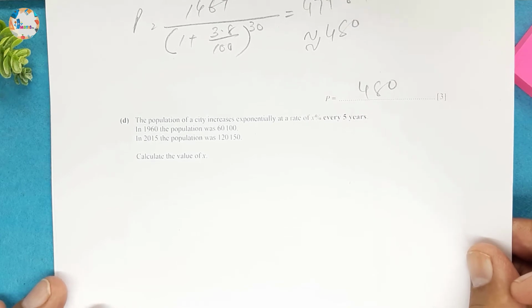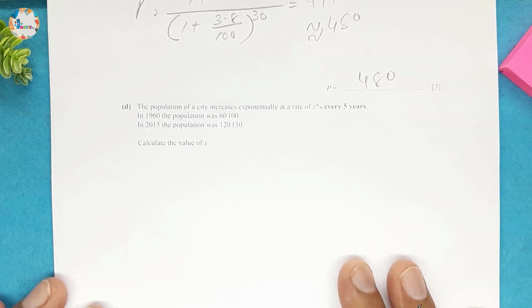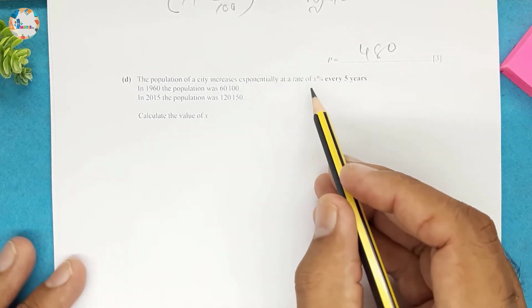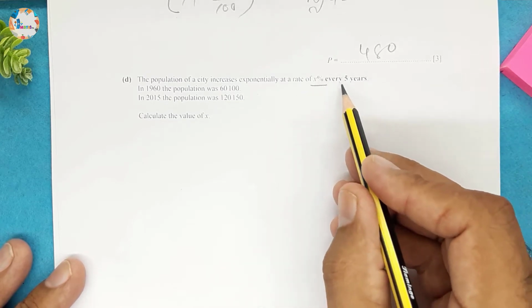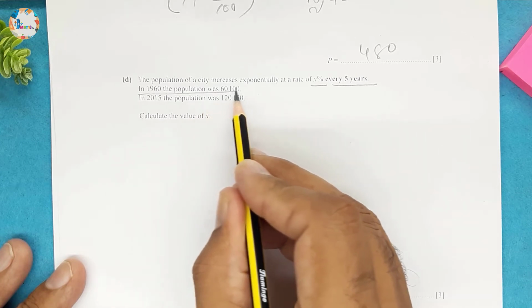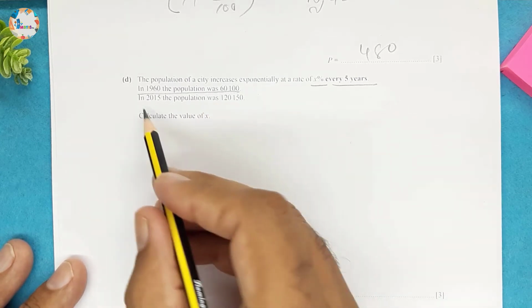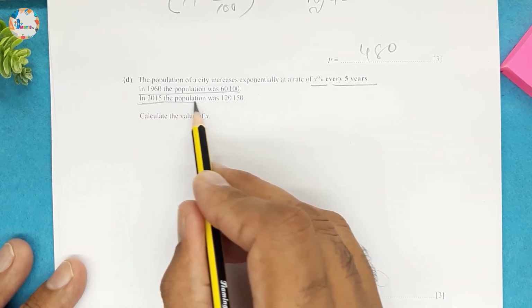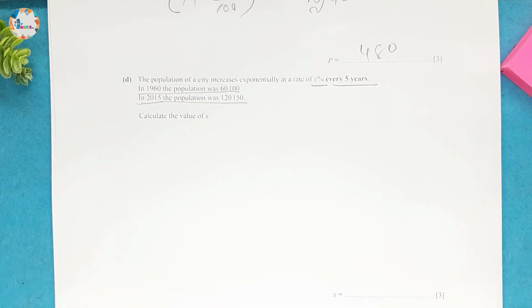Then D part. The population of a city increases exponentially at a rate of X% every 5 years. In 1960 the population was 60,100, and in 2015 the population was 120,150.